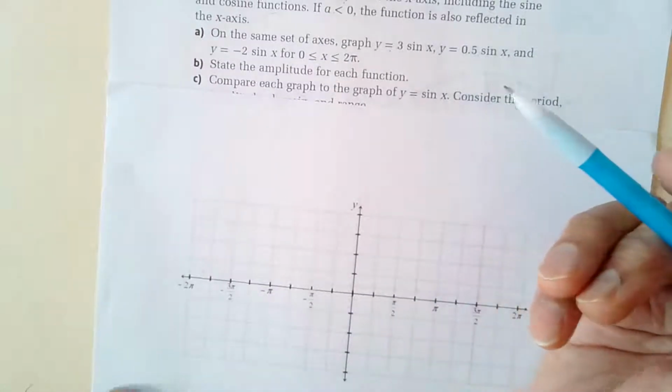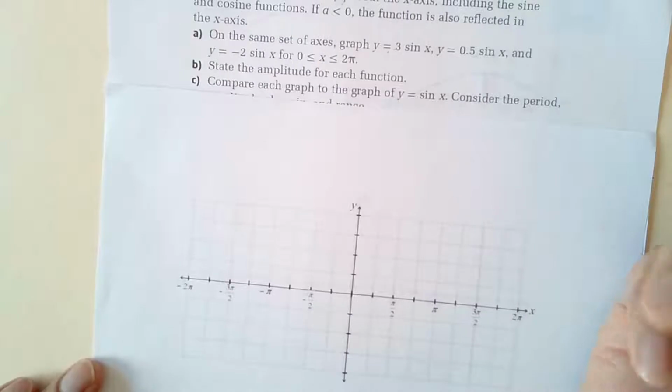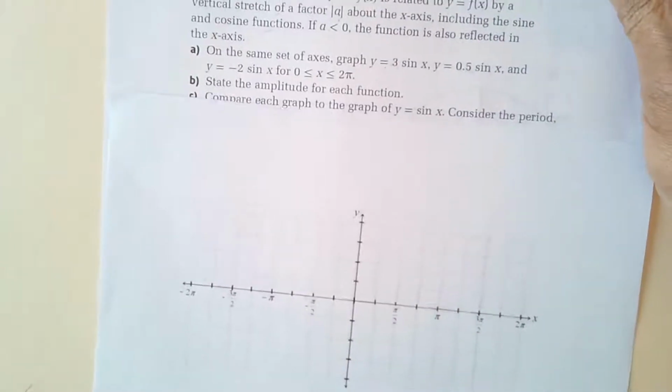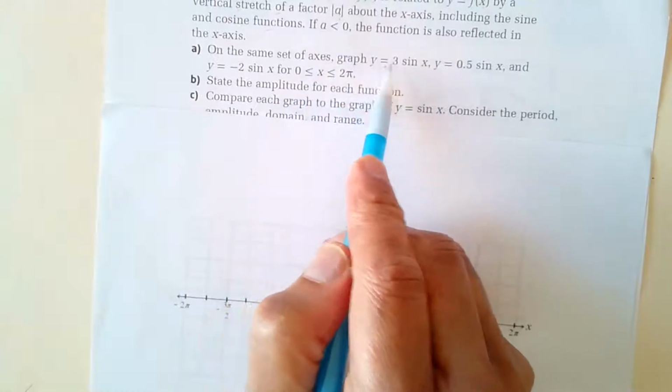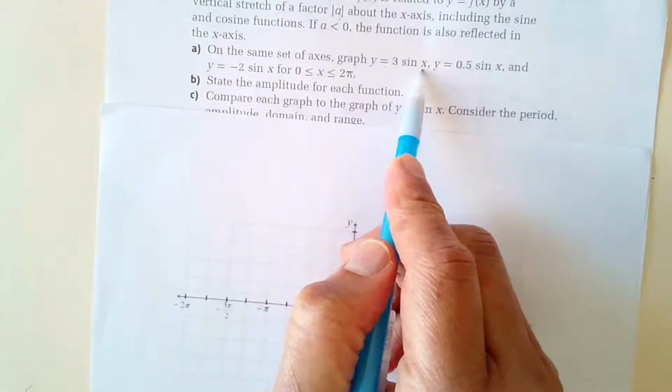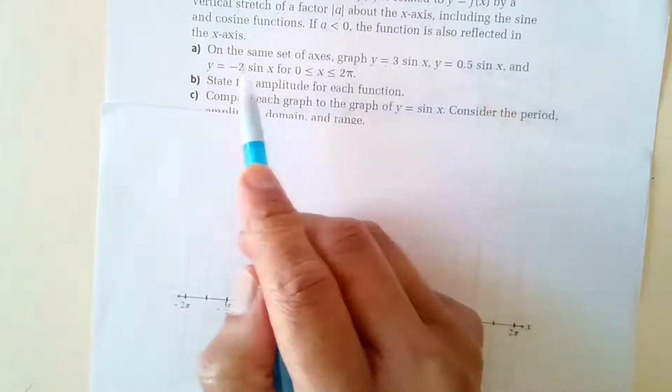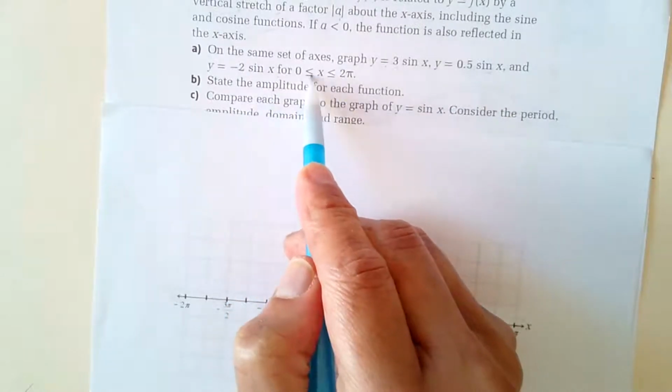We'll use a method of graphing, and then I'll show you the algebraic one, where you find the amplitude. So the first one: on the same set of axes, graph y equals 3 sine x, y equals 0.5 sine x, and y equals negative 2 sine x for x between 0 and 2 pi.